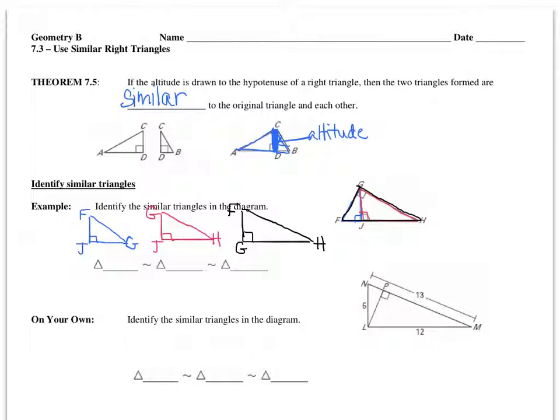So now I can write these. I can write them as similar triangles. I'm going to go along my short leg. I'm going to put my right angle in the middle and then along my long leg. So this would be triangle FJG, triangle GJH, and triangle FGH. So I need to know that corresponding vertices are in the same location. So pause it and try the next one on your own.